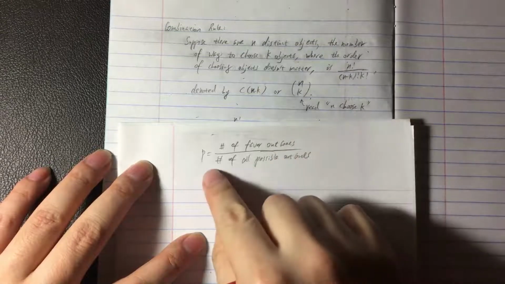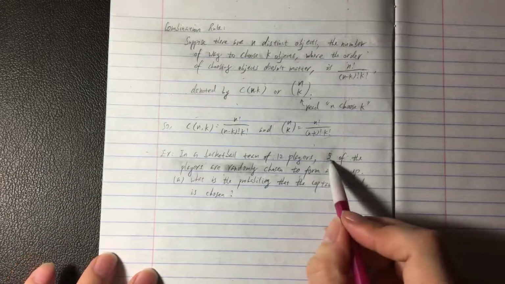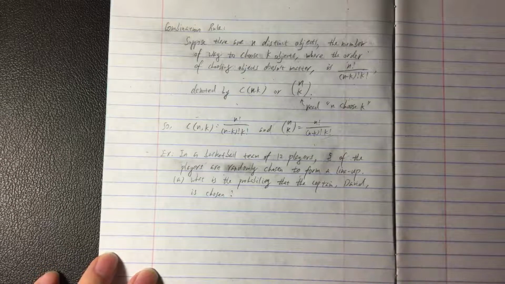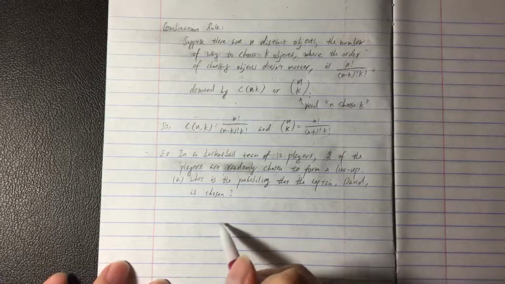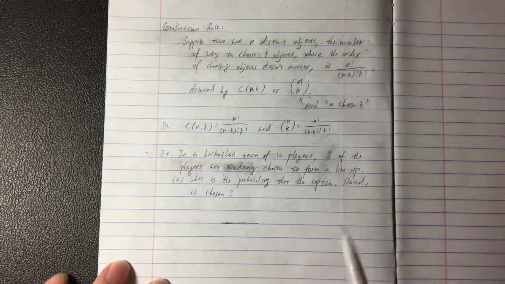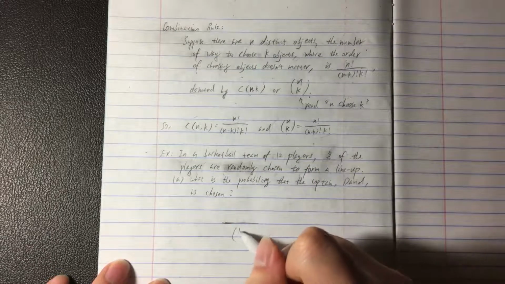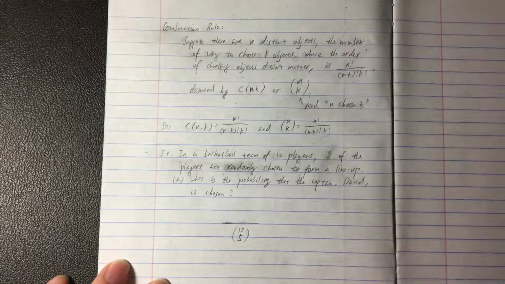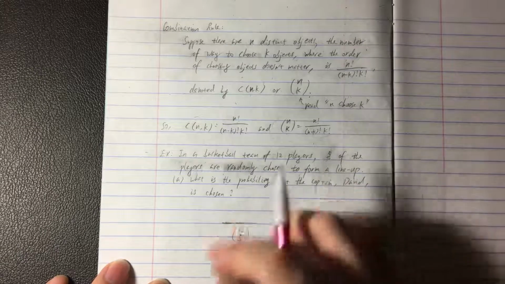Let's try to find the number of all possible outcomes first. Here we try to choose 5 players out of 12 to form a lineup. When we form a lineup, order doesn't matter. We don't care who we choose first. We care who is chosen. So the number of ways to choose 5 players out of 12 is combination 12 choose 5. That's the number of all possible outcomes.